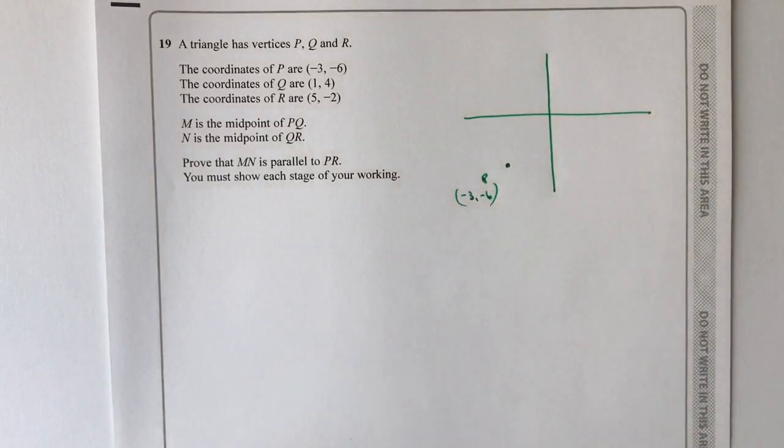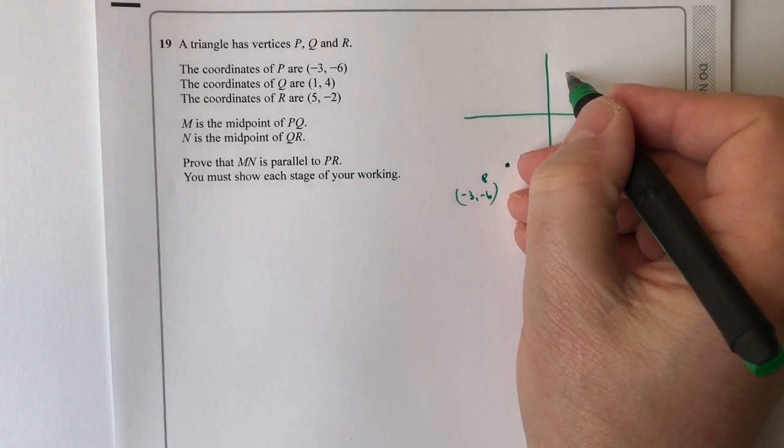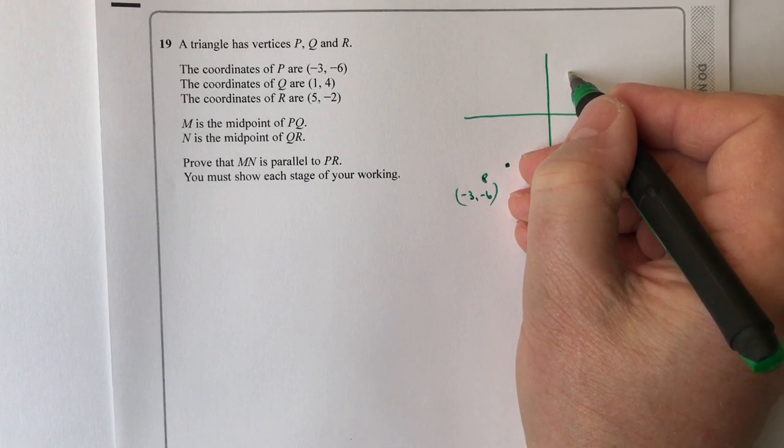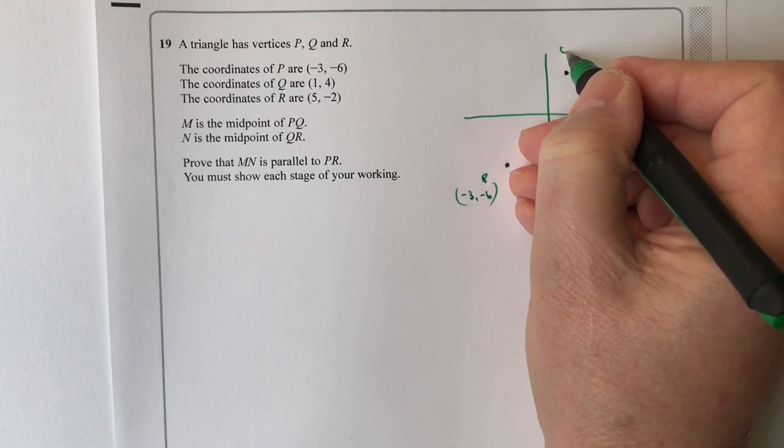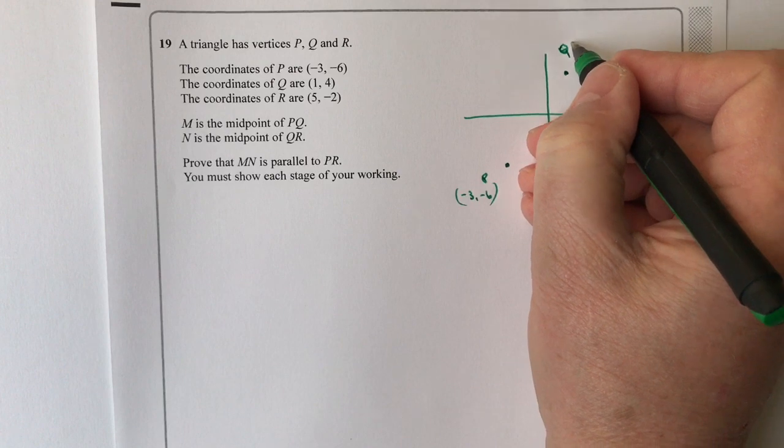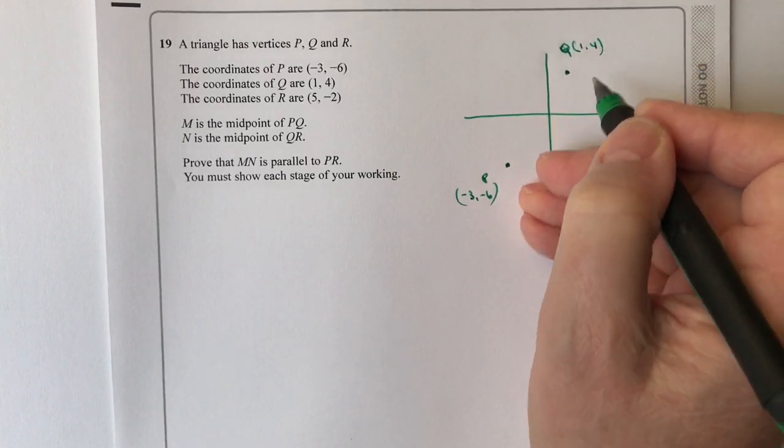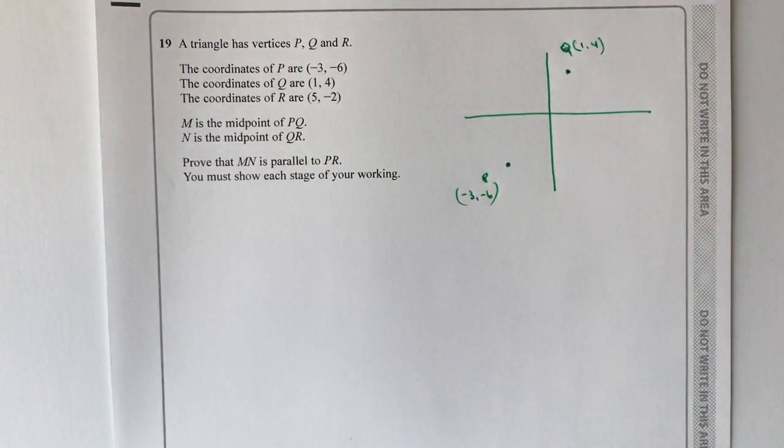I'd always recommend that you have a go at drawing these sorts of things, just so you can see what's actually going on. Okay, Q is 1, 4, so Q is somewhere up here. It doesn't have to be brilliantly accurate, okay, but at least it'll give you some sense.